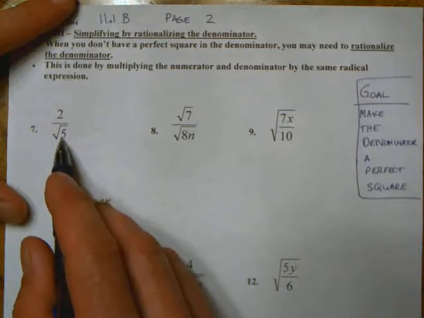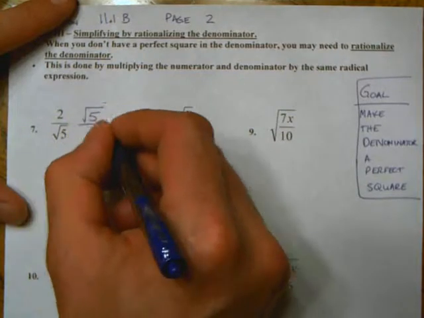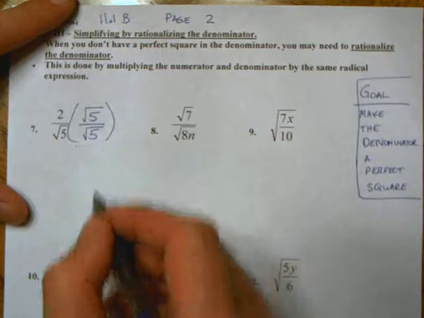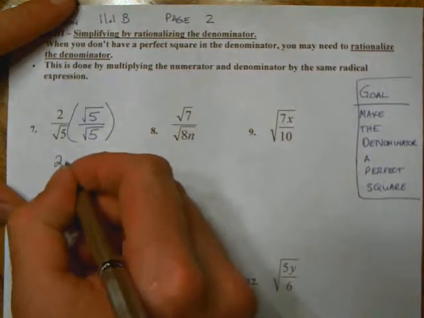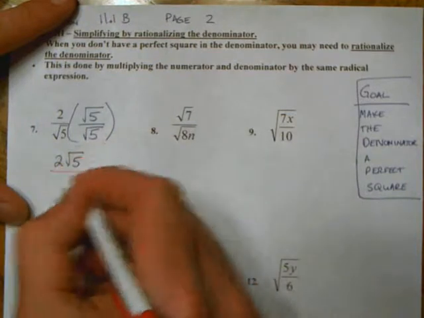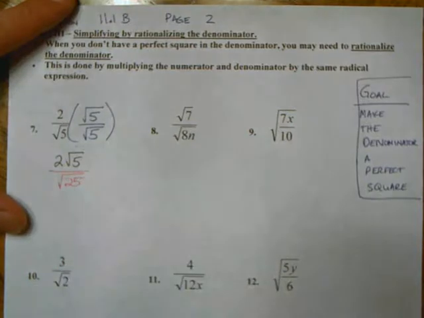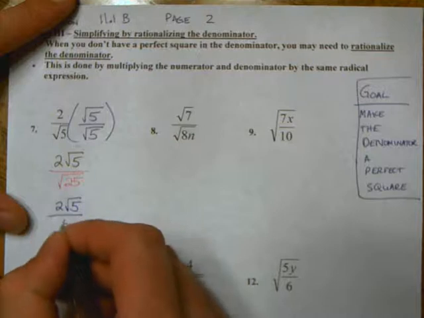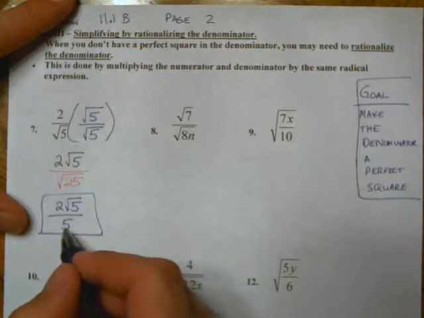For example, if I multiplied 5 times 5, I would get 25. So, I'm going to multiply the numerator by root 5 and multiply the denominator by the same thing, because this is the equivalent of multiplying by 1. Now I simplify my numerator. In the numerator, I now have 2 root 5. The denominator, however, I now have root 25. Since the denominator is a perfect square, I can simplify it, and that gives me 2 root 5 over 5.